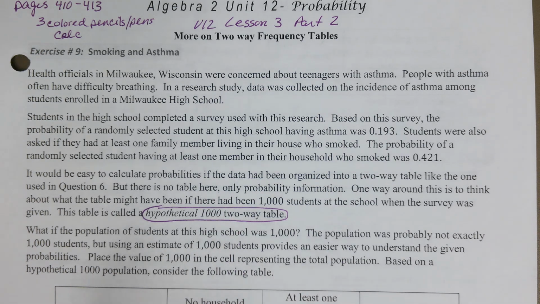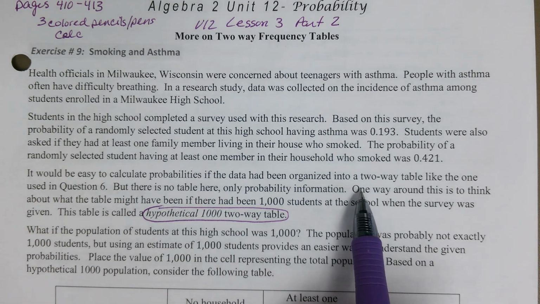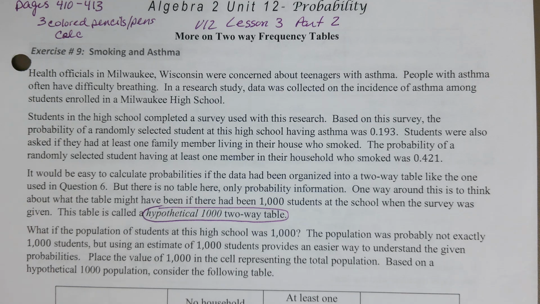It'd be easy to calculate the probabilities if the data had been organized in a two-way table like the one on the previous page, exercise number 6. But there's no table here, only the probabilities. So we're going to set up what is called a hypothetical 1,000 two-way table.